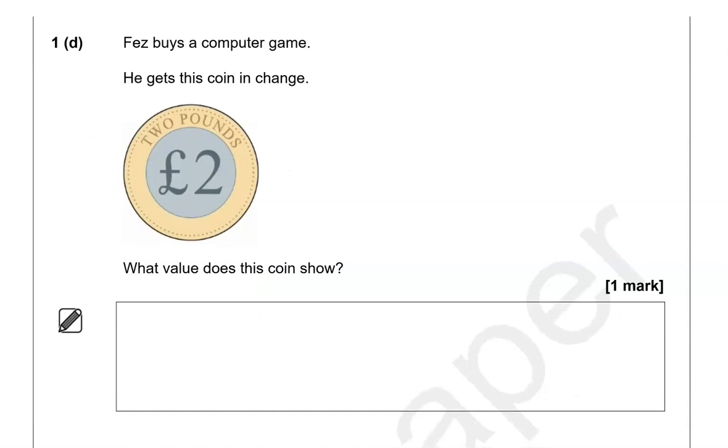Fez buys a computer game. He gets this coin in change. What value does this coin show? So we've got the value here, which is £2.